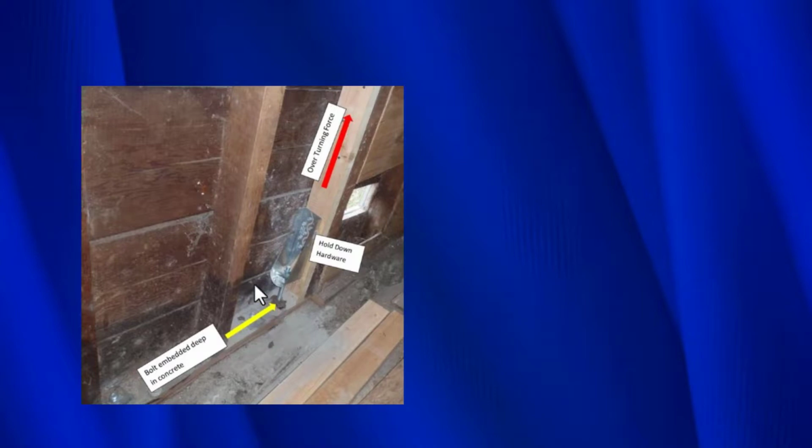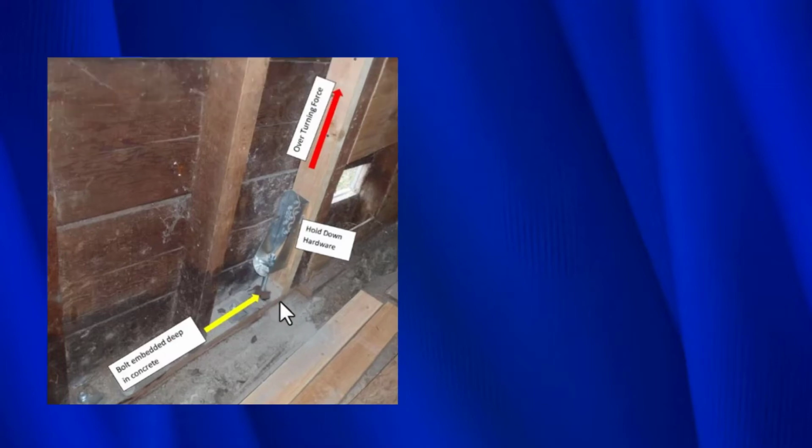So the way this whole assembly works is an earthquake force tries to overturn the shear wall. That upward motion goes here into the framing. Then that upward motion tries to pull up on the hold down, and then the hold down is attached to the foundation through this all thread right here, which is epoxied into the foundation, so that when the hold down pulls up, it pulls up on this threaded rod, that pulls up on the concrete, and the strength of the concrete keeps the shear wall from overturning.